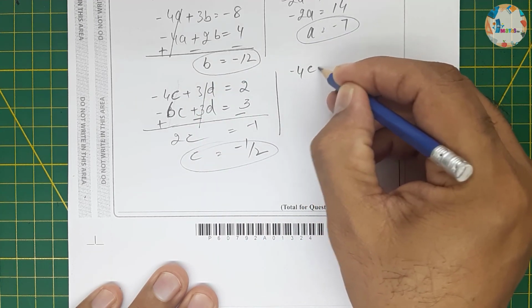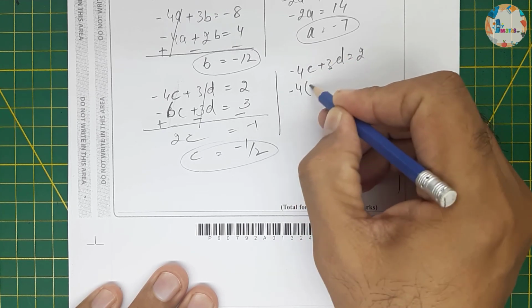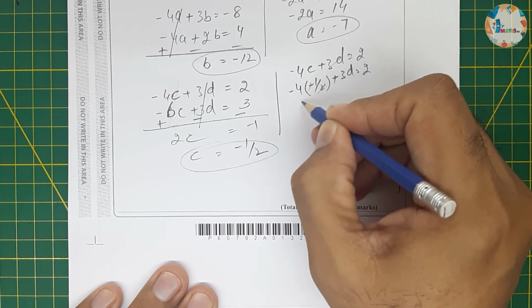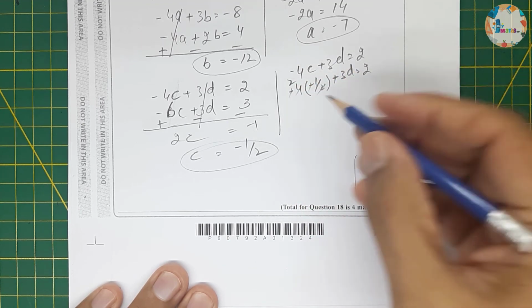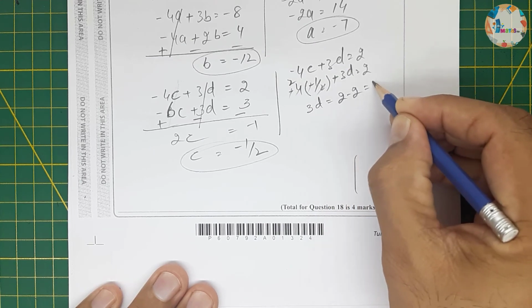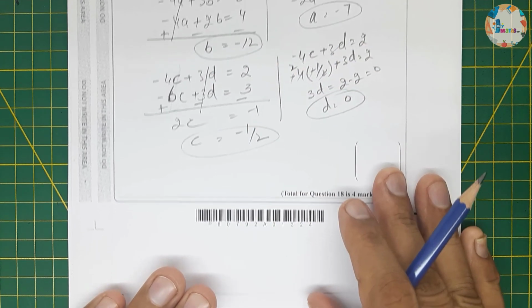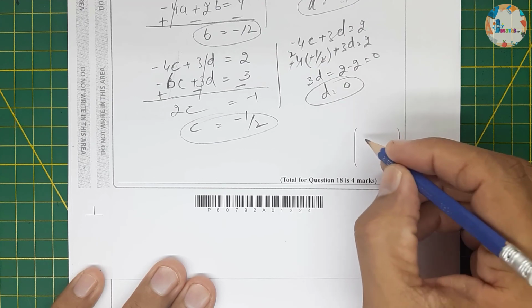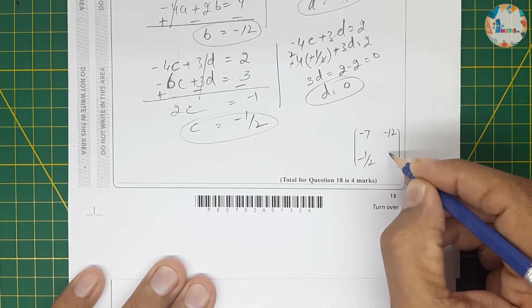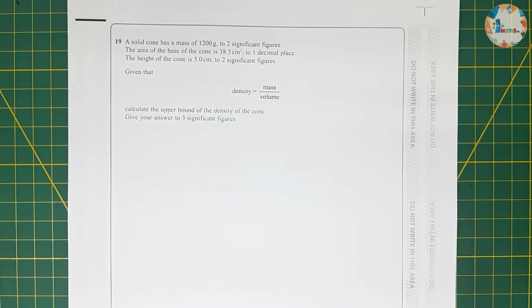We got c is equal to minus 1 by 2, and this value we can replace to get d. Minus 4c plus 3d is equal to 2, and c is minus 1 by 2, so minus 4 into minus 1 by 2 plus 3d is equal to 2. The minus signs cancel, and this will be 2. Now 3d is equal to 2 minus 2, which is 0, so d will be equal to 0. Now these are the values for a, b, c, d. a is minus 7, b is minus 12, c is minus 1 by 2, and d is 0. This will be our final answer. Hopefully you understood this.